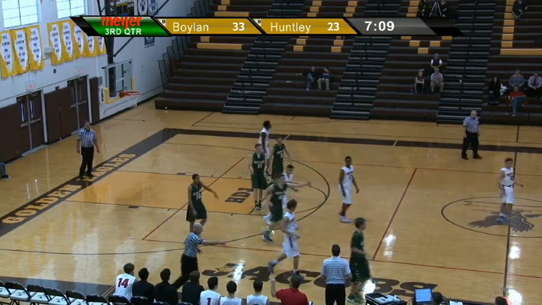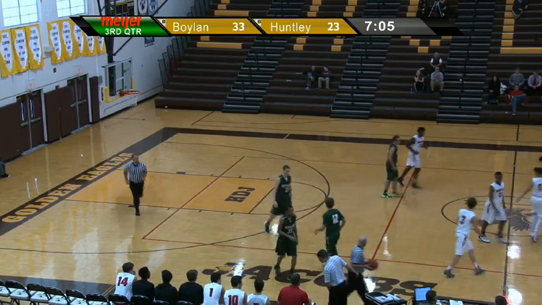Now the ball gets deflected out of bounds, and it'll belong to Boylan.